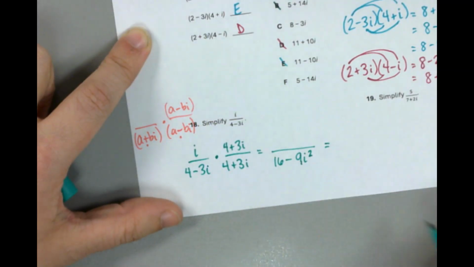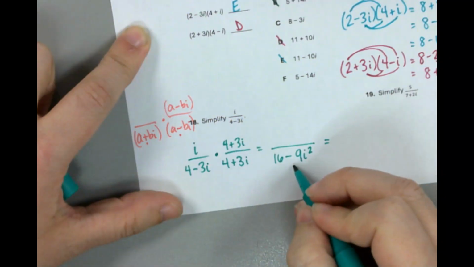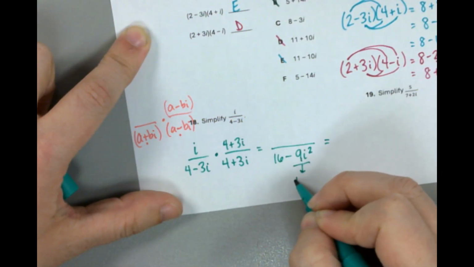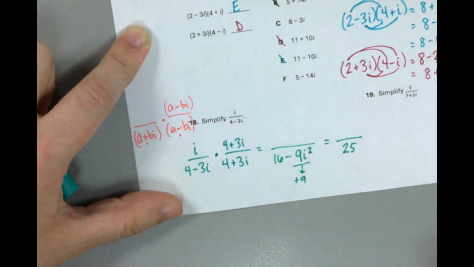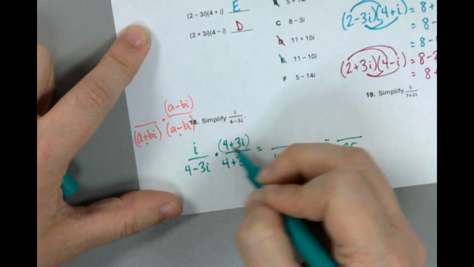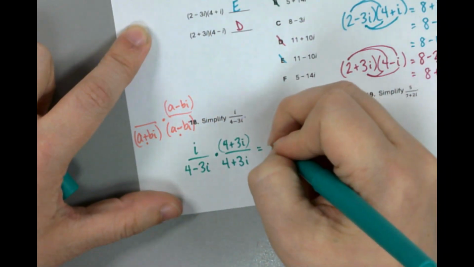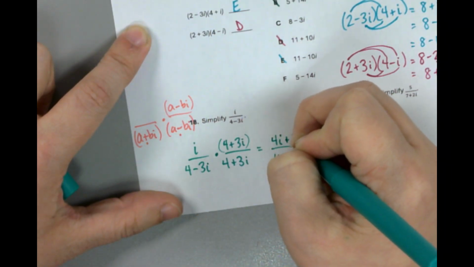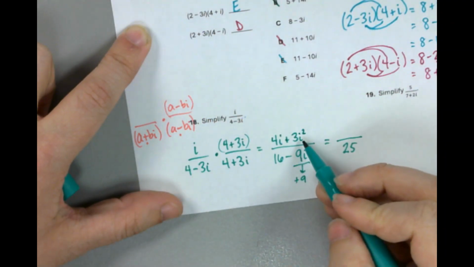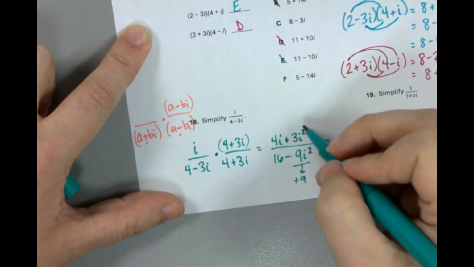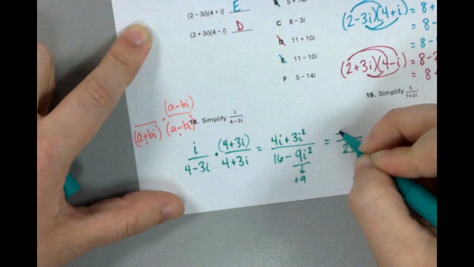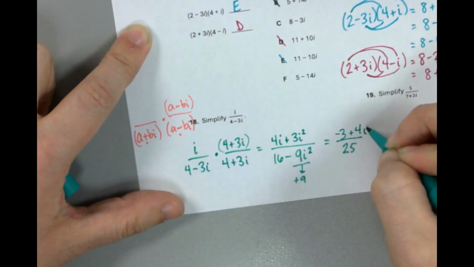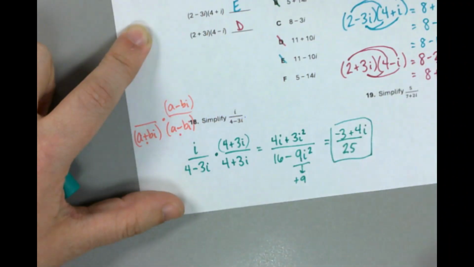Remember how i squared is negative 1? That means that this will be positive 9. So we have 16 plus 9, which is 25. Here we need to distribute the i to the 4 plus 3i. So we have 4i plus 3i squared. Remember how i squared is negative 1. So this is negative 3, and we put the real number first, so negative 3 plus 4i. Here's our fraction.